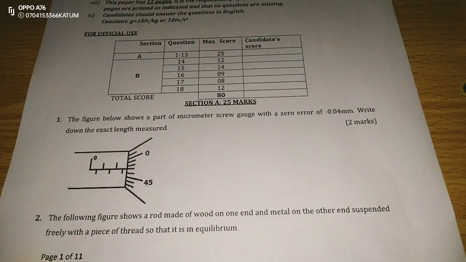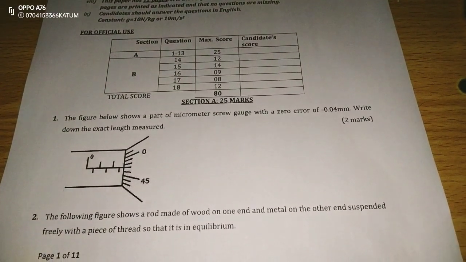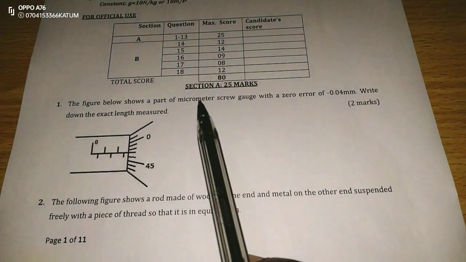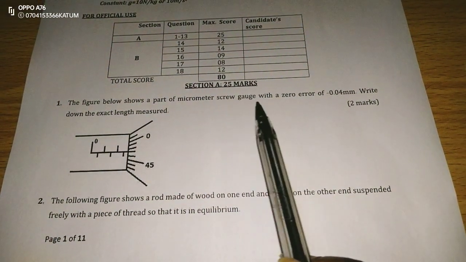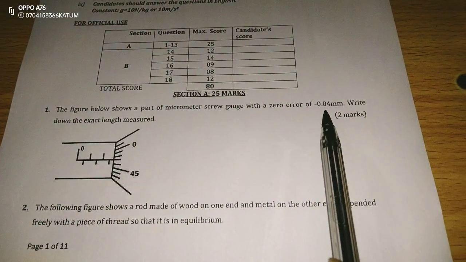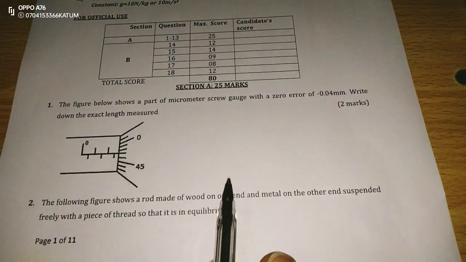We're going to look at measurement 2, reading the measurements in a micrometer screw gauge. We are told that the figure below shows part of a micrometer screw gauge with a zero error of negative 0.04 millimeters. Write down the exact length measured.